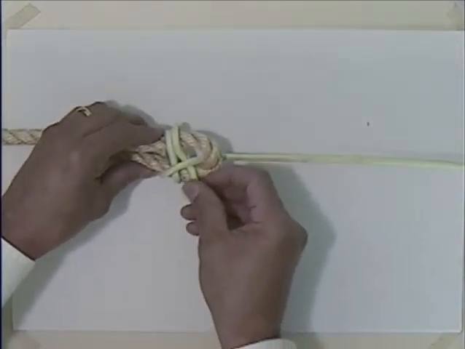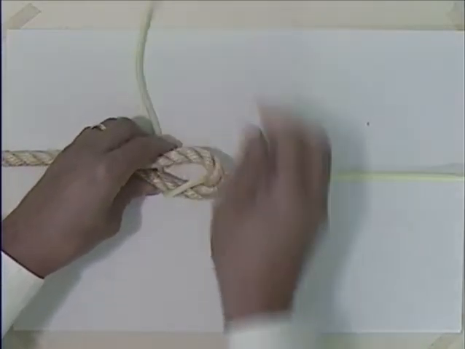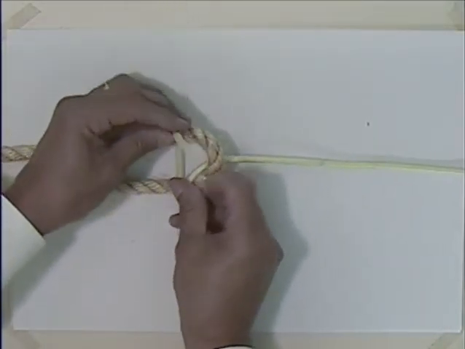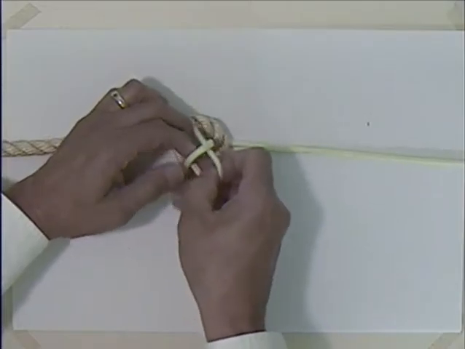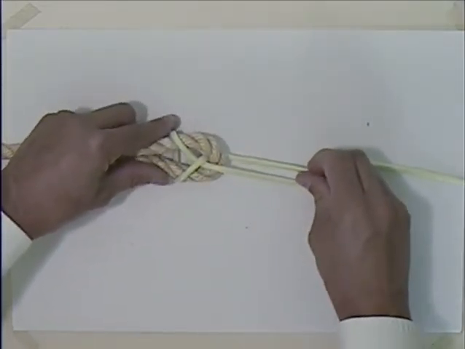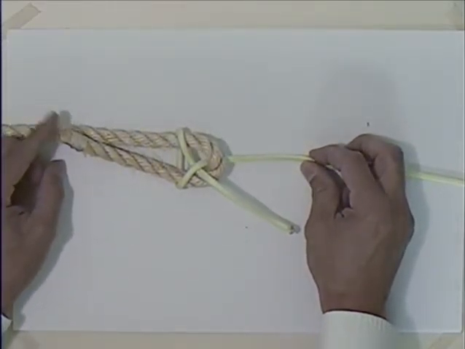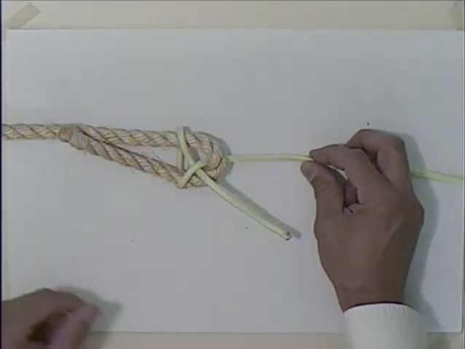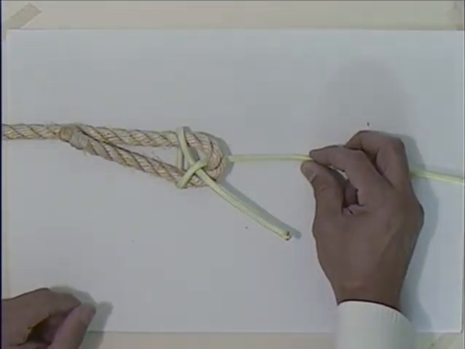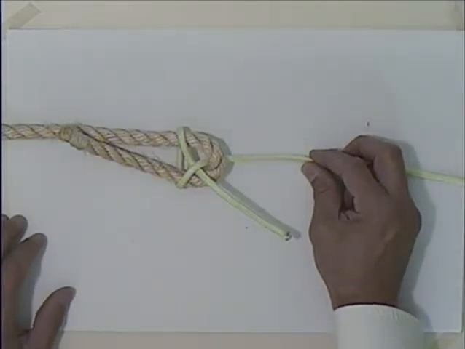Okay, well, let me turn this back into a single sheet bend, a standard sheet bend. And again, you just come around here and have that piece sticking out there like that. And you know that it's right when this end here is on the same side as that end there. So that's it for a bowline, for a square knot, and for a sheet bend.